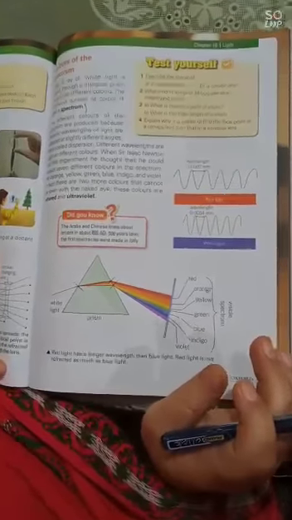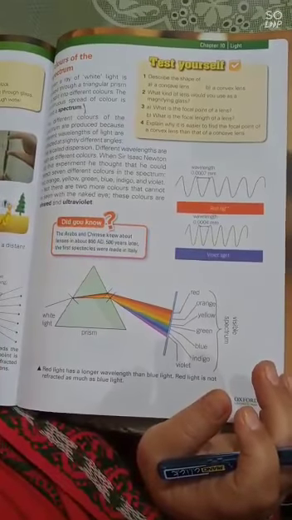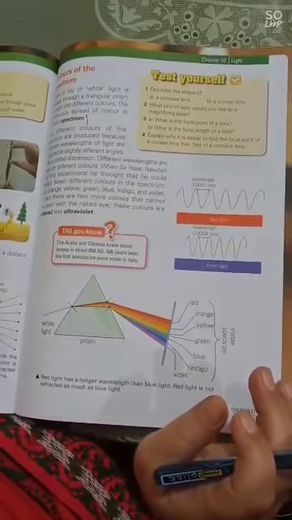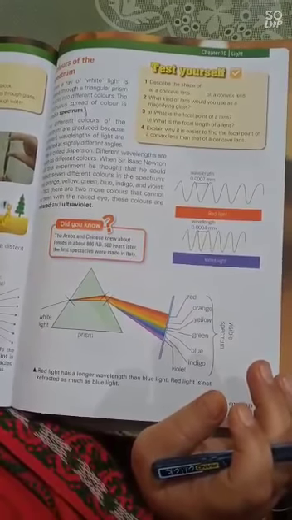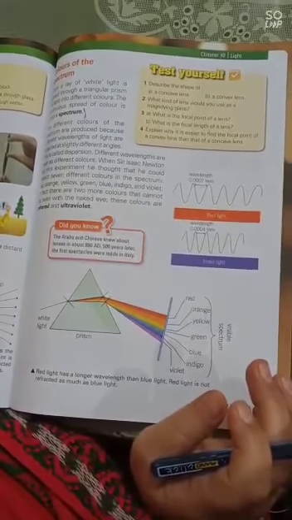Today we have to learn about the colors of the spectrum. The white light that we see of the sun is not actually white. It is a combination of different colors.